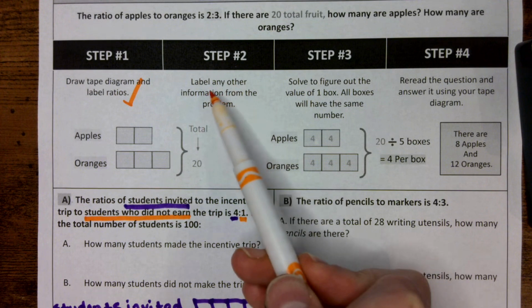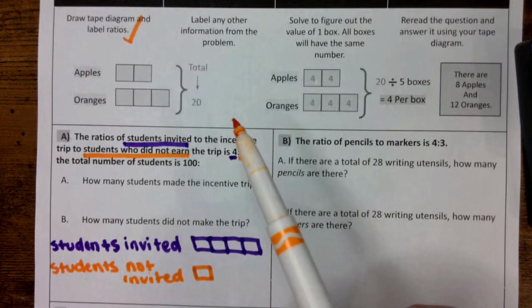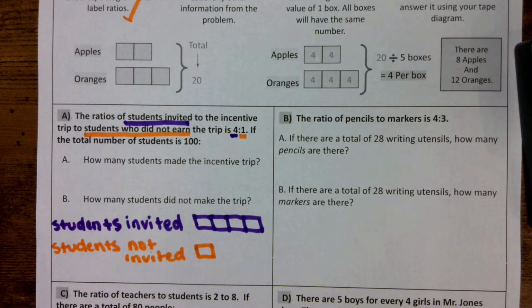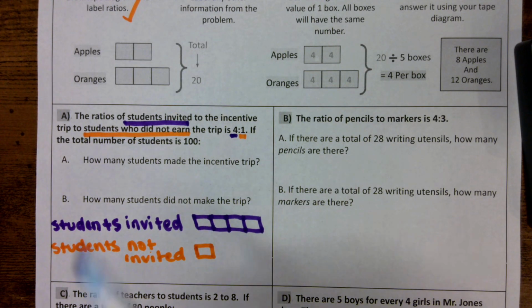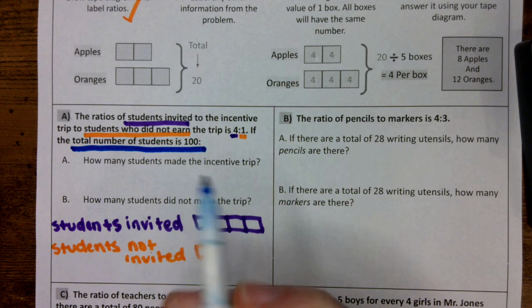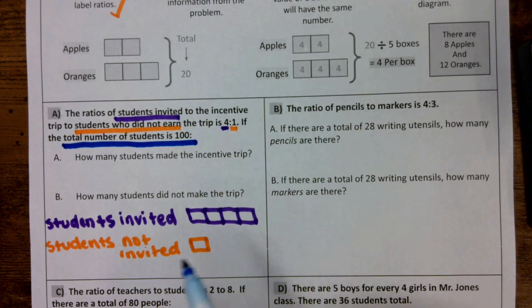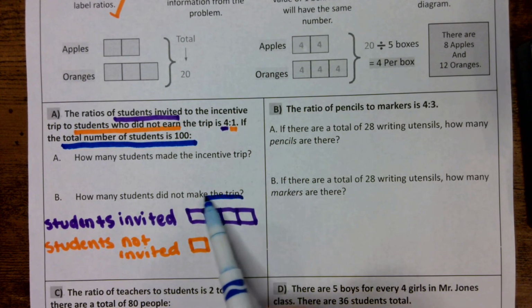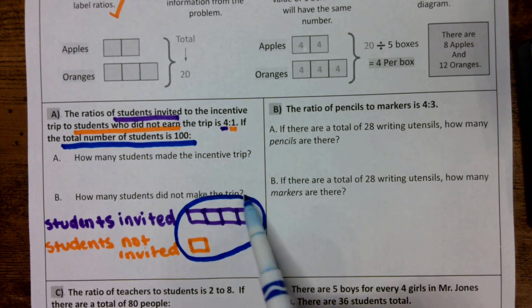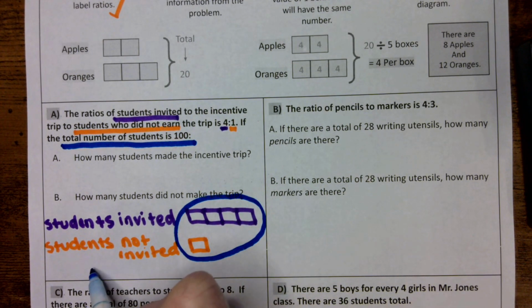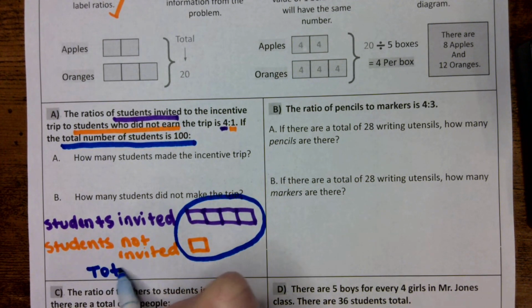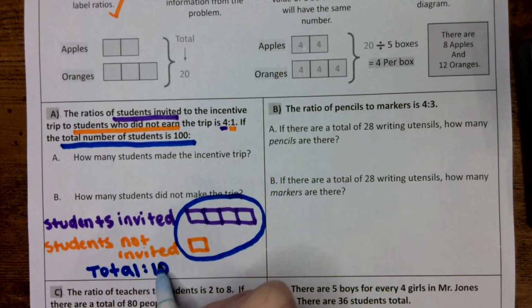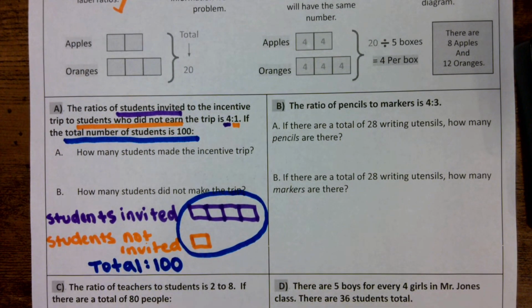Step number 2 is to label any other information from the problem. So this problem also told us that there's a total of 100 students. So I'm going to label the total by circling all of our boxes and writing total 100. Boom, nailed it.